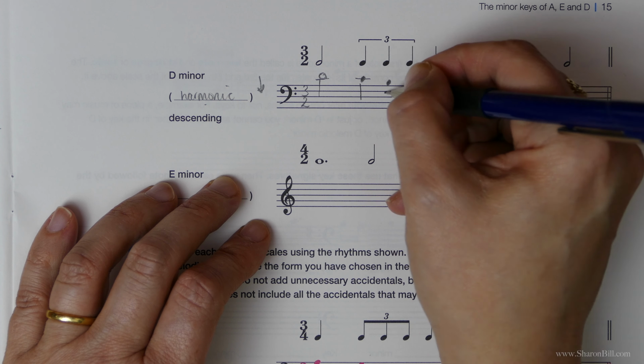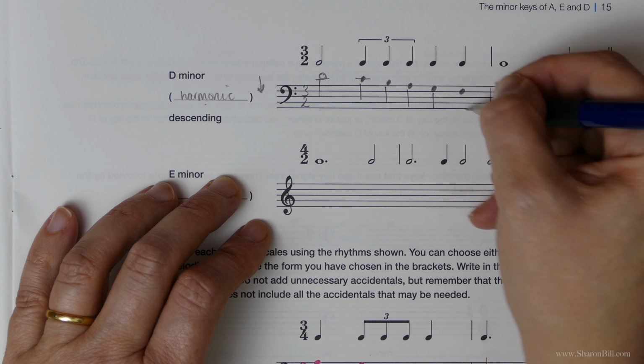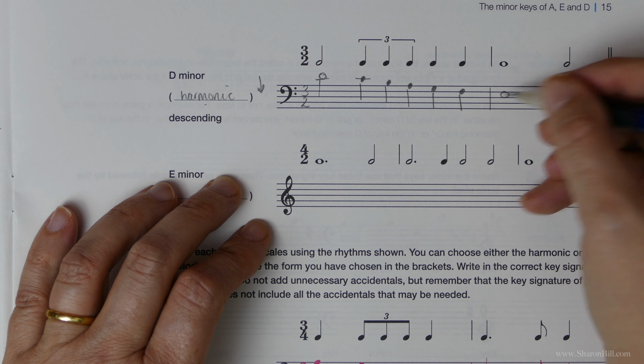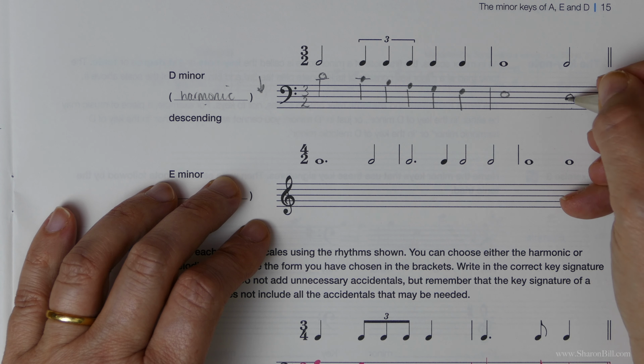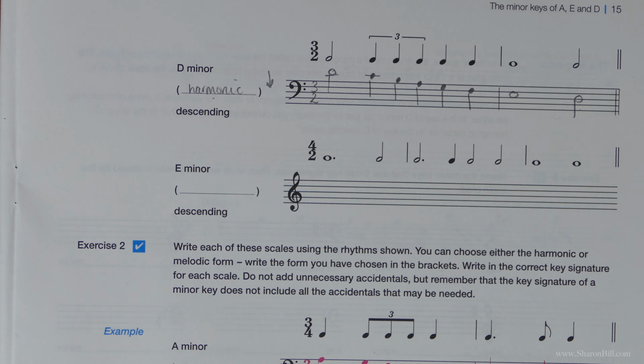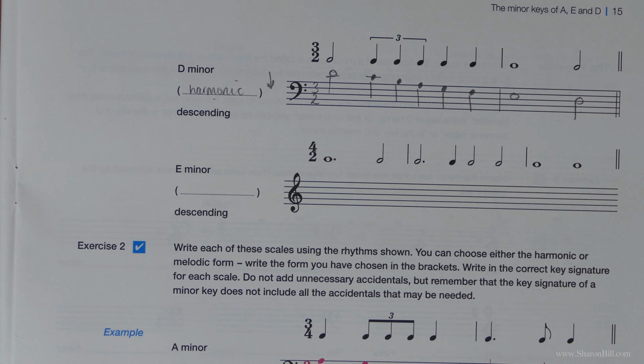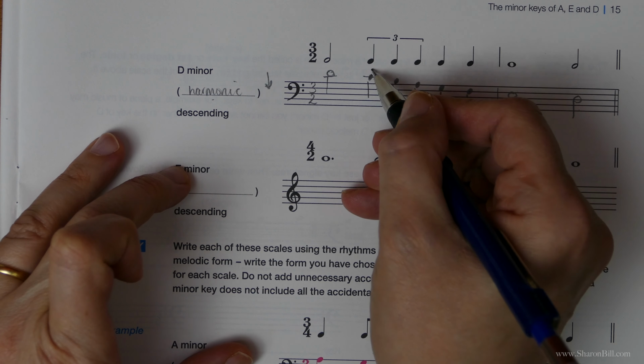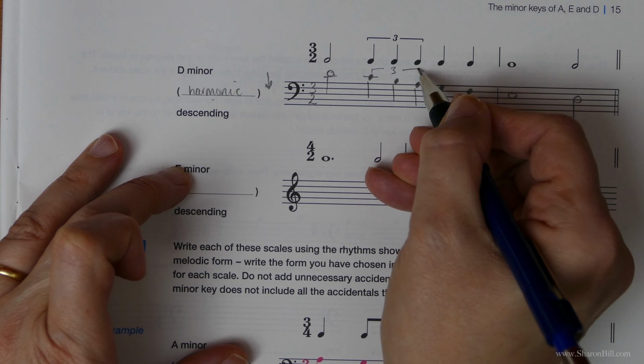Stems will be coming down. No stem required there. That one can go either way. I'm just going to keep that in sync with all the others. It could flip up if you feel like a change. Don't forget the triplet sign here.